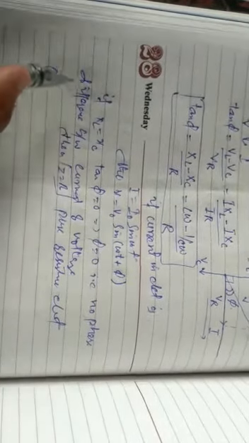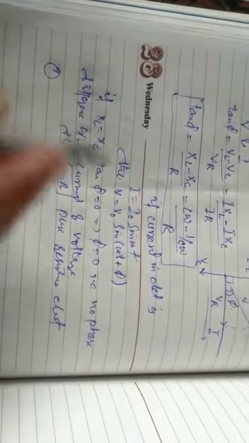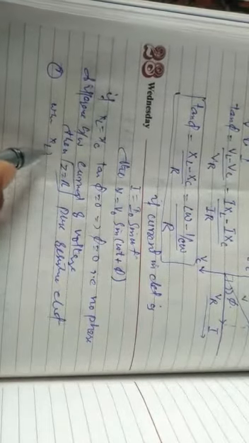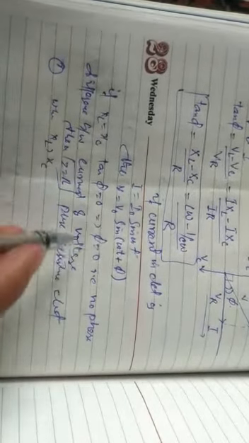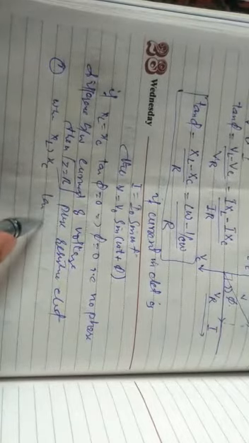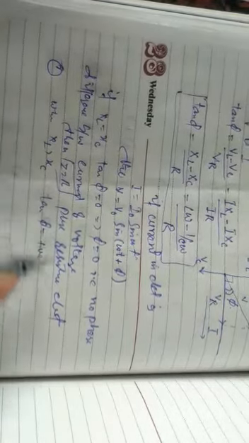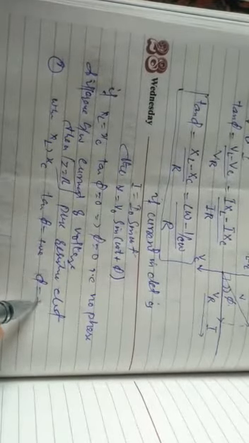Now there can be a second case. What will be the second case? When XL is greater than XC, then tan of phi is positive, which means phi is positive.